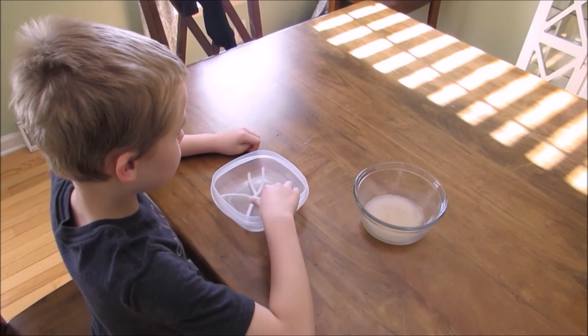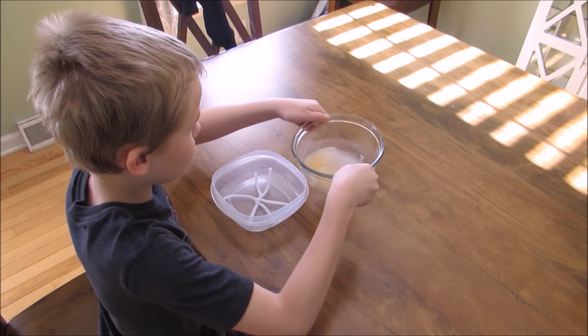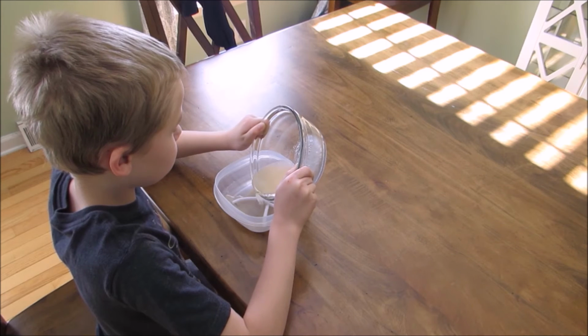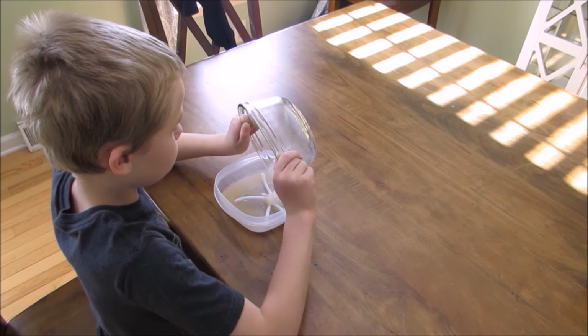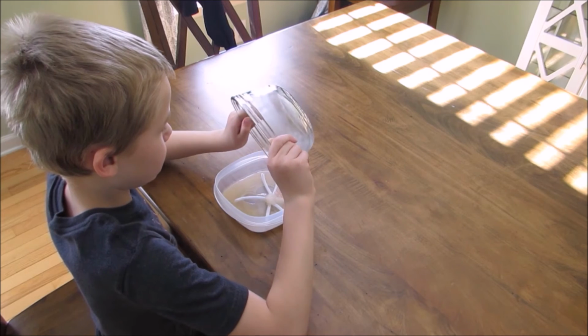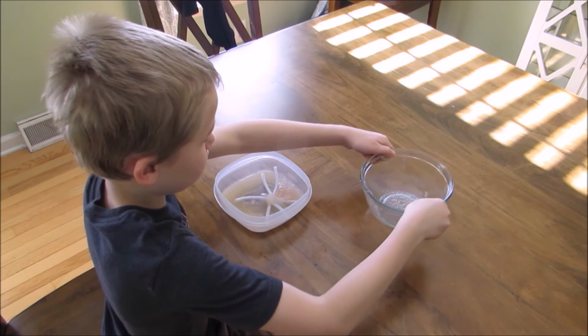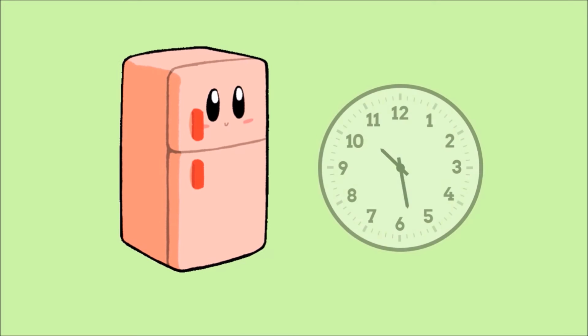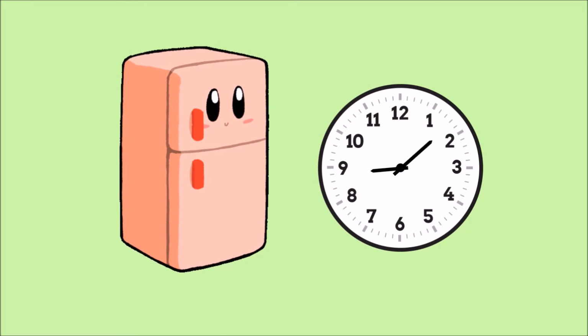For step 4, place your snowflake into your bowl and pour the Epsom salt mixture on top, covering them. All right, for step 5, place your container in the refrigerator for a few hours. About 4 hours, or you can leave it even longer. You can even leave it overnight. This will cause your snowflake to supercool quickly and crystals to form faster.